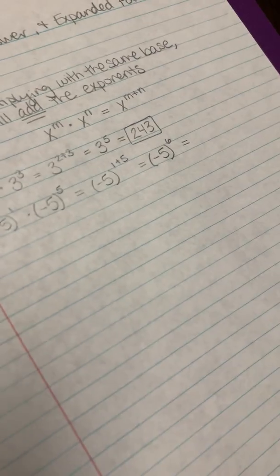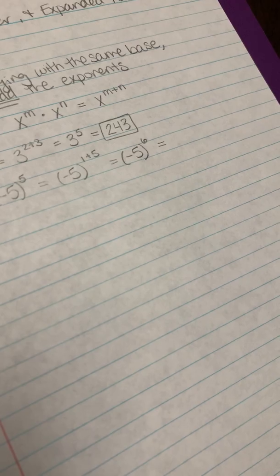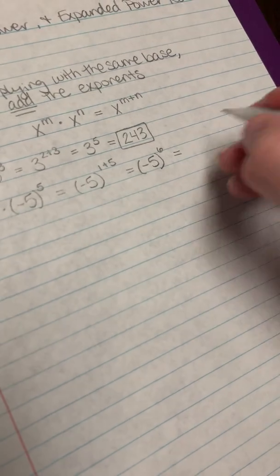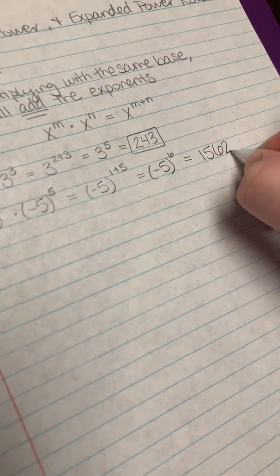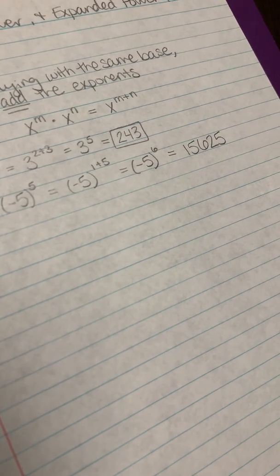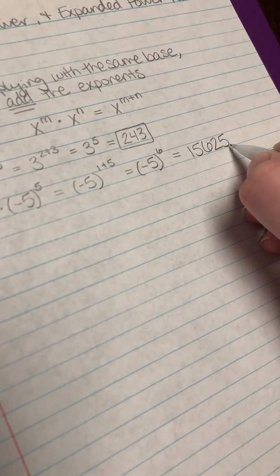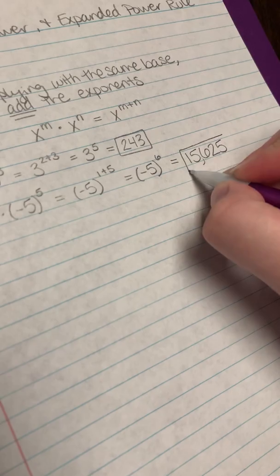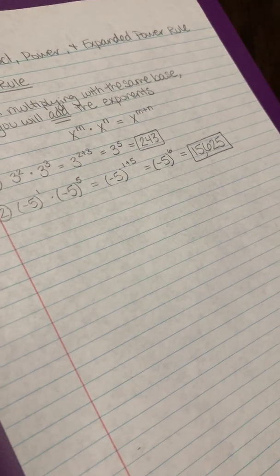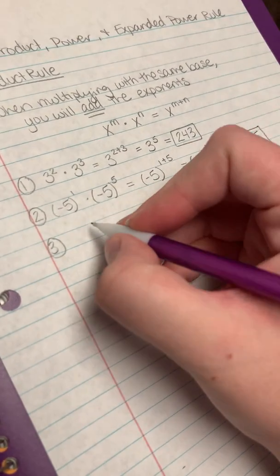And we would use our calculator and our parentheses to help us out. So negative 5 to the 6th power would equal 15625. Now we need to use our commas. Commas are in groups of 3 starting from the right. So this would be my first comma. So this number is 15,625.